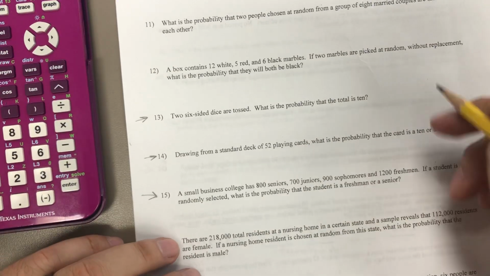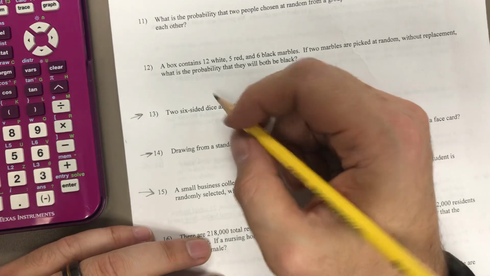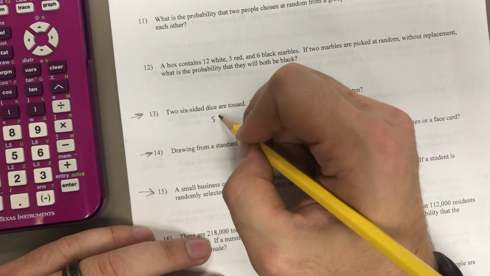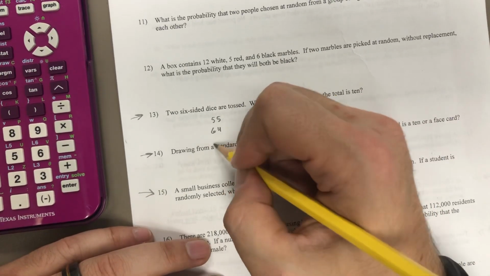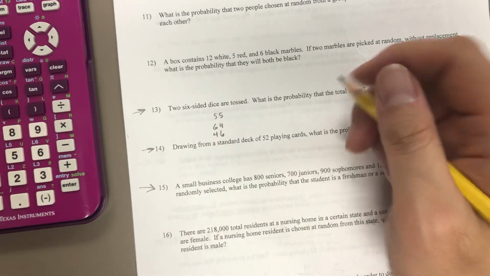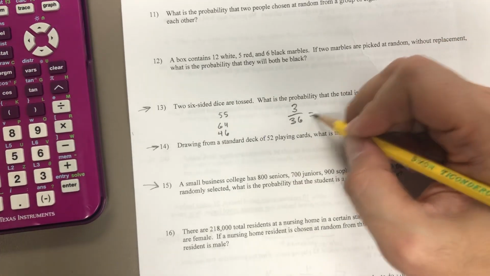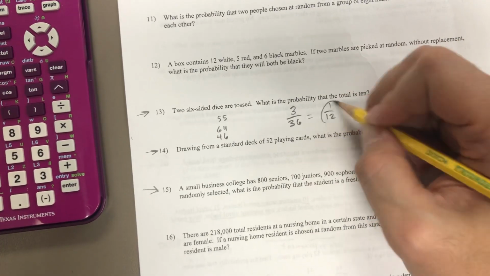What's the probability that the total is 10? So how many different ways can we get 10 from 2 dice? Well, we can get, let's see here, 5 and 5, 6 and 4, 4 and 6, and that's it. 3 ways out of 36 different ways. So that reduces down to 1 over 12. There's our probability.